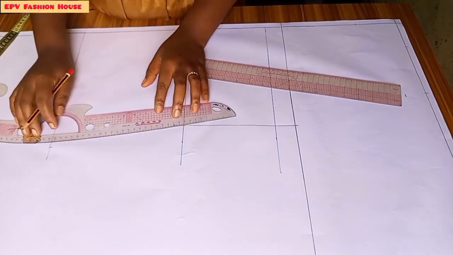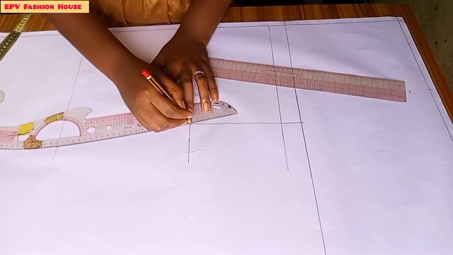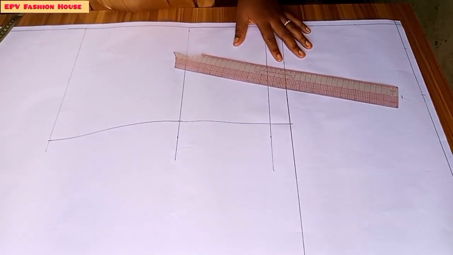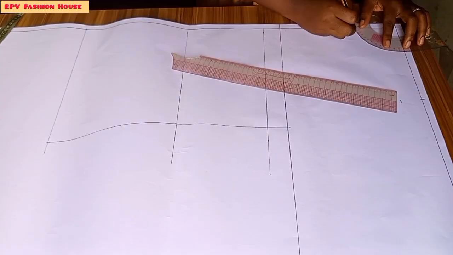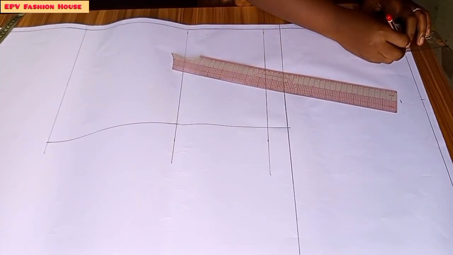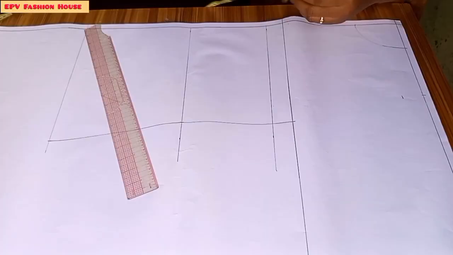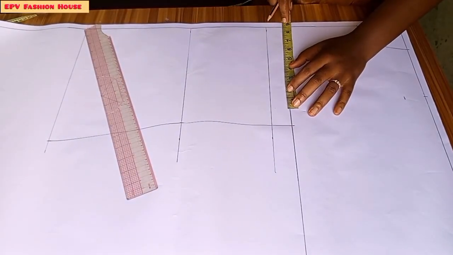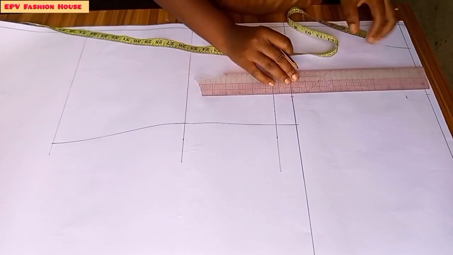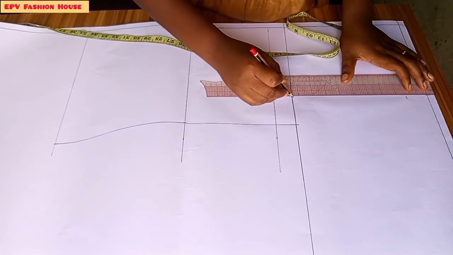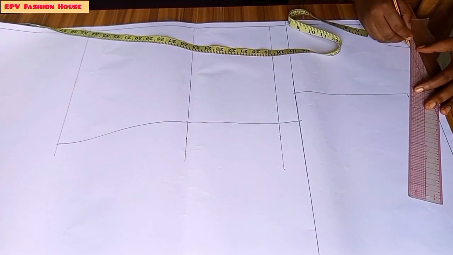Make use of a curve rule. Connect my hip to my waist. Then I'll connect my neckline. I will measure my shoulder here again, 7.5. Get a straight line. I'll connect my neckline to my shoulder slope.